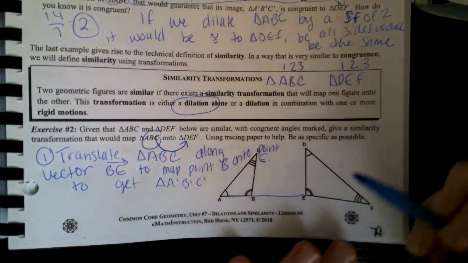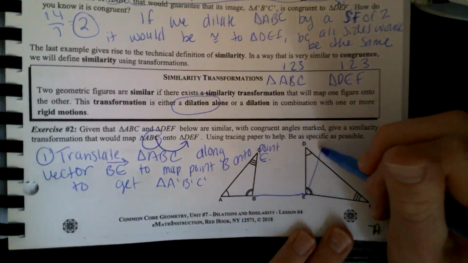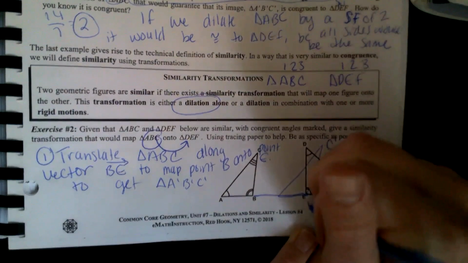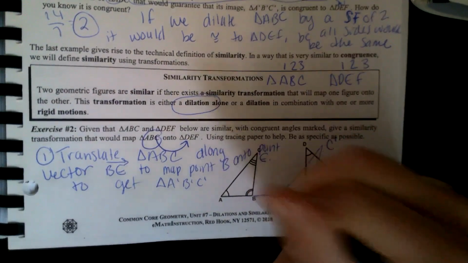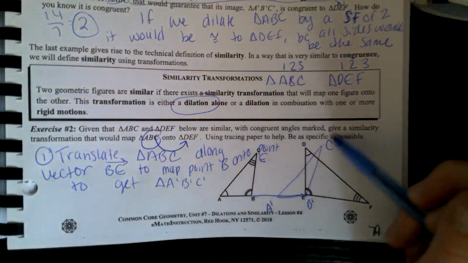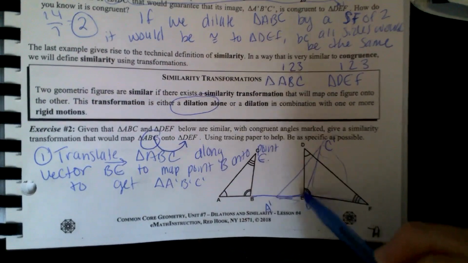Now once we translate it, this is C prime, B prime, A prime. Somehow we have to get C kind of on this side, and this side on this side.